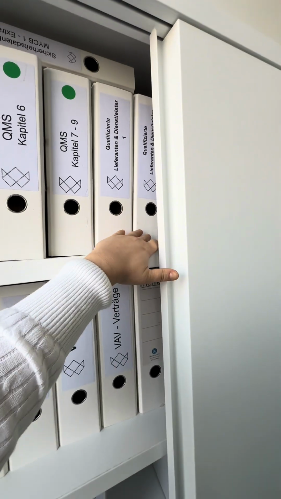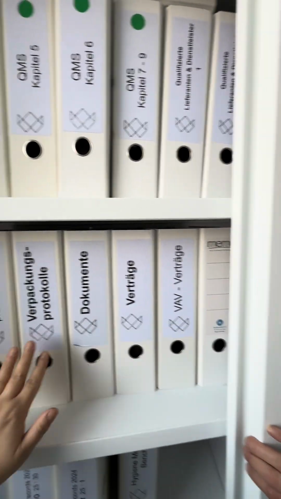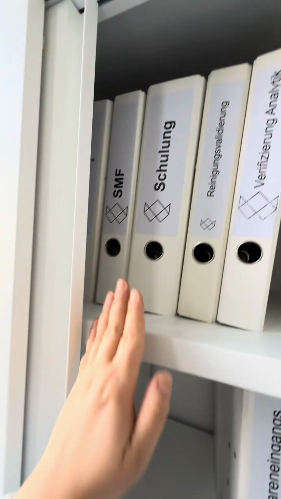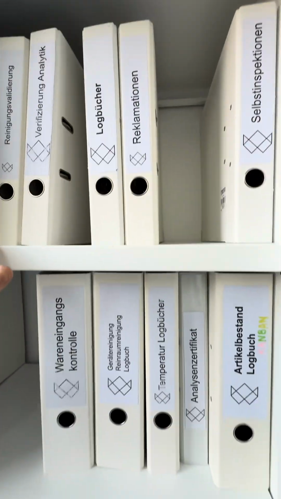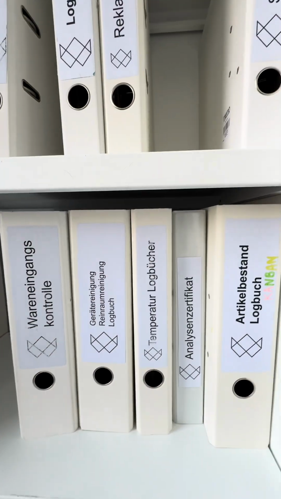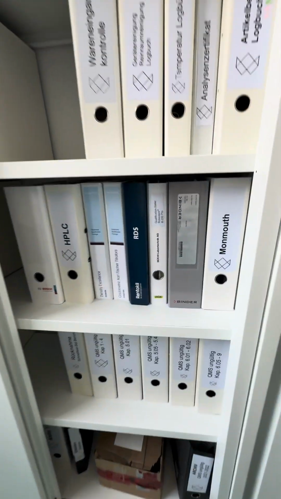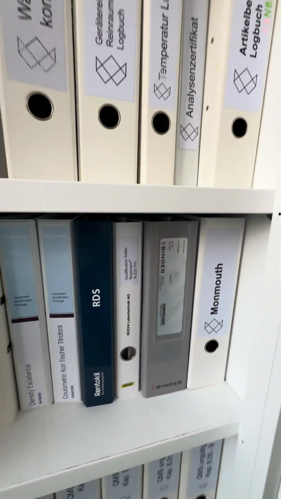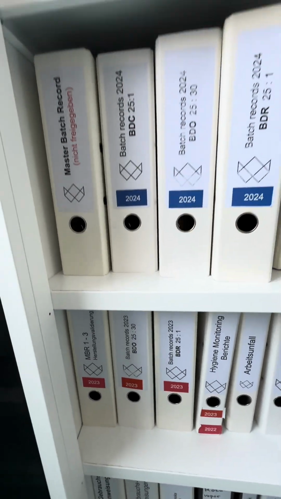We have supplier qualification. We have contracts with different suppliers. We have our certification. Here are all the other folders for training, for validation, verification, and for the control of incoming goods. We have all the folders for our equipment and machines that are certified and qualified yearly. And for sure we have the information of every batch that is produced.